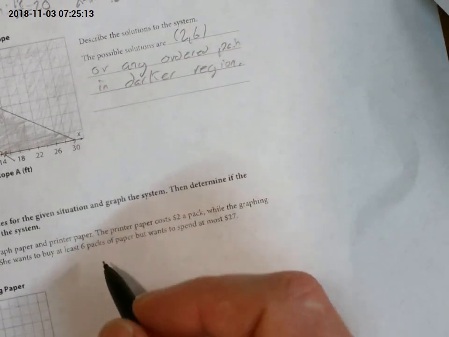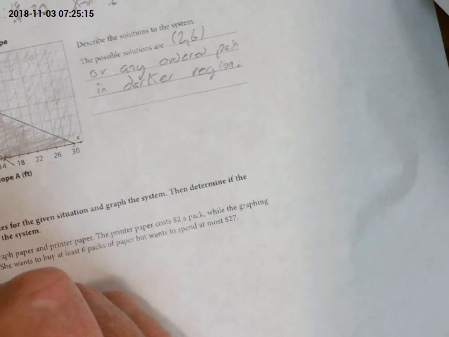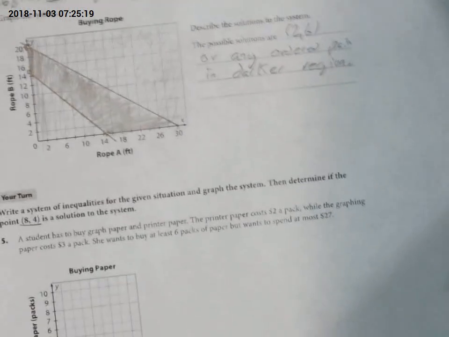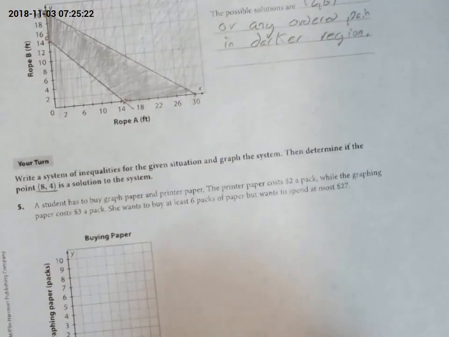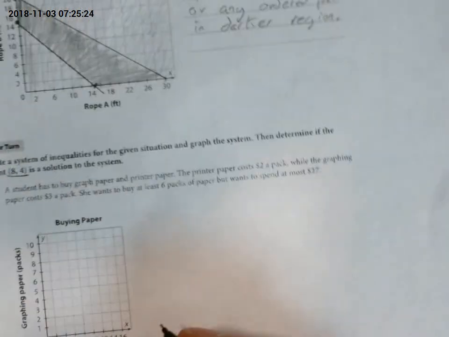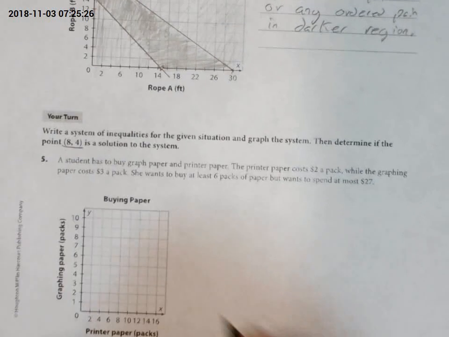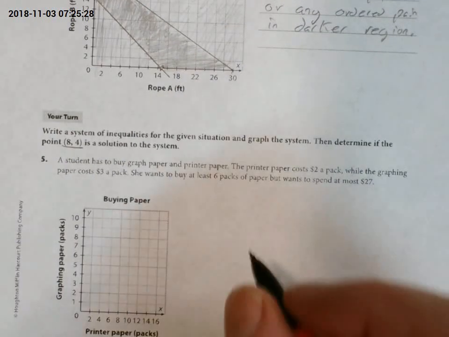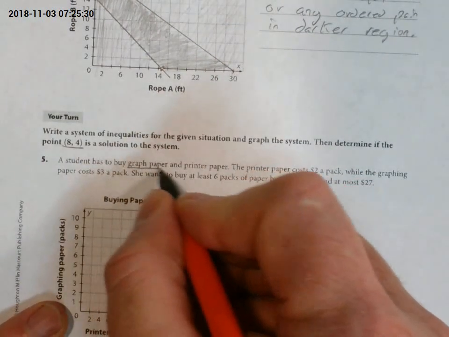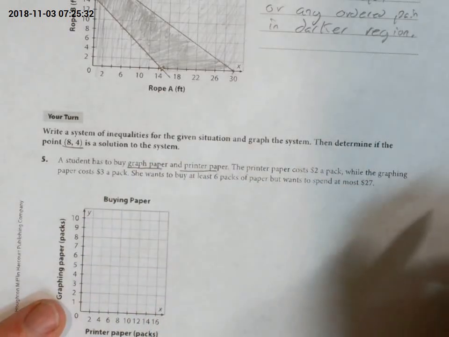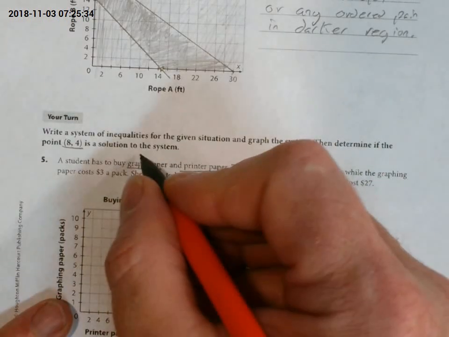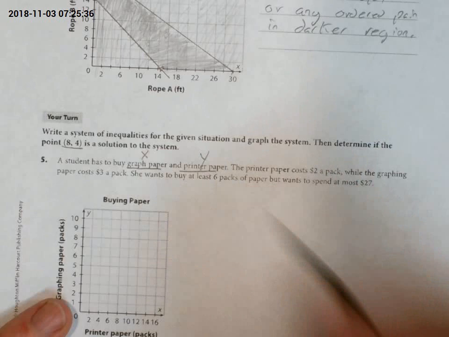So we're going to write a system and determine if the point, now we've been asked, they say, is the point (8, 4) a solution? Well, we're going to find that out. So let me just adjust this a little bit. A student has to buy graph paper and printer paper. All right. So let's go ahead and call the graph paper X and the printer paper Y.